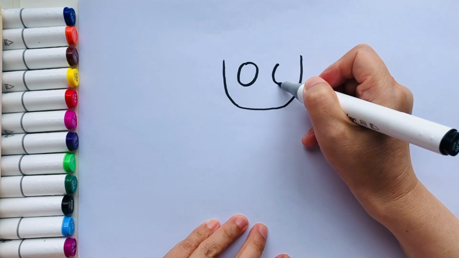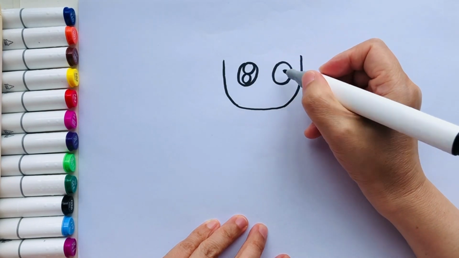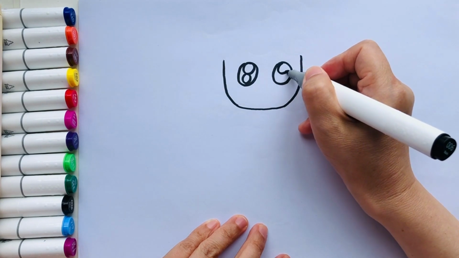Next, we will give Snow White a cute facial expression. Draw two big round eyes with shiny little sparkles inside. Then, draw a small round nose and a smiling mouth to make her look very sweet.